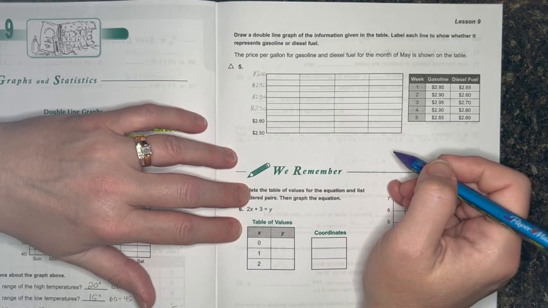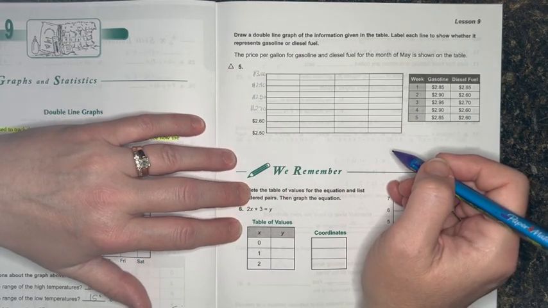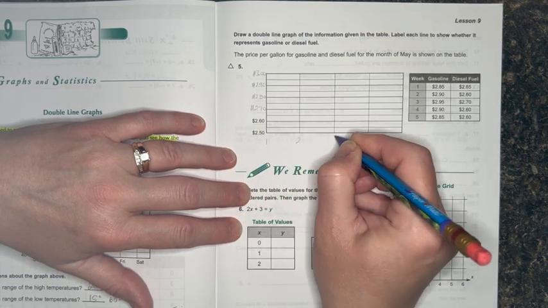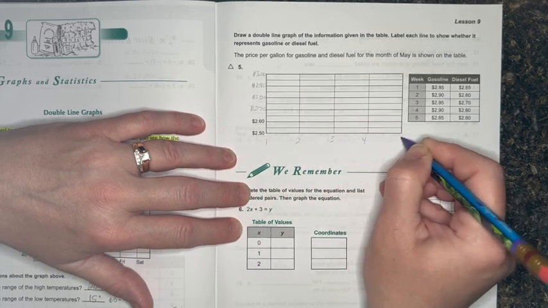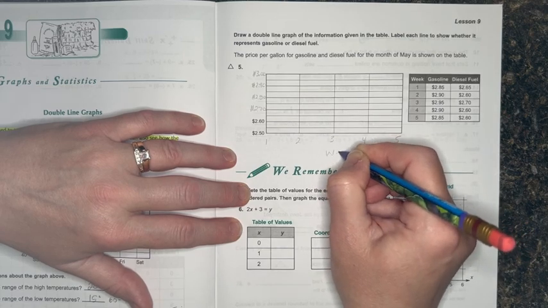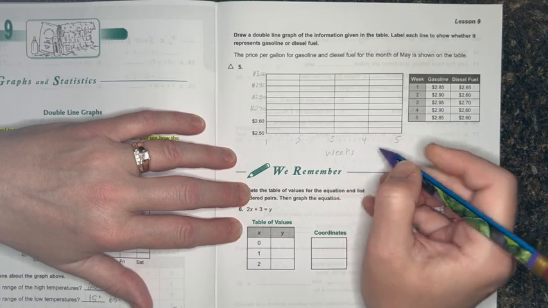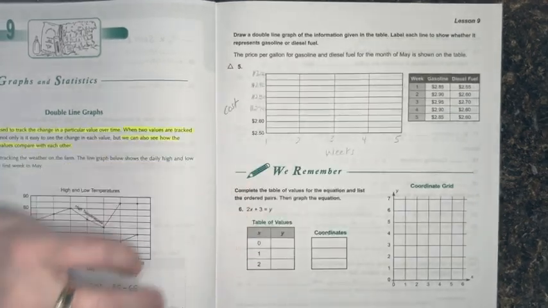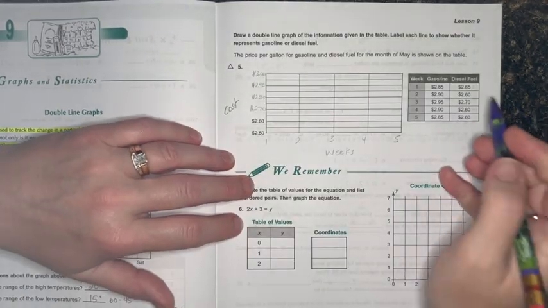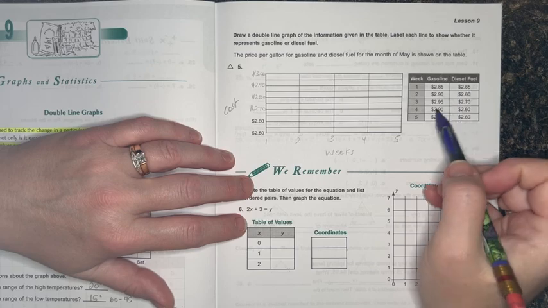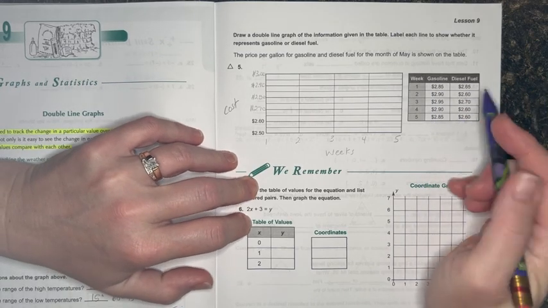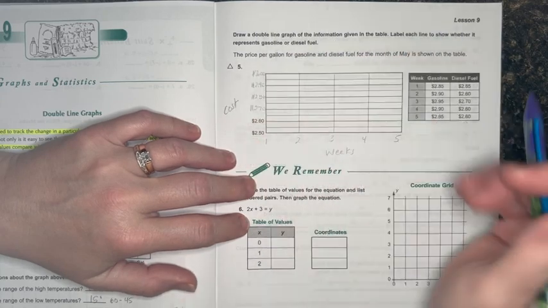Man, let's go buy fuel here. And then we have the weeks. Week 1, 2, 3, 4, 5. So here is the weeks, and this is the cost. Okay. So let's start with our gasoline, and then we will do our diesel fuel. We'll do one line at a time so that our points don't get mixed up.